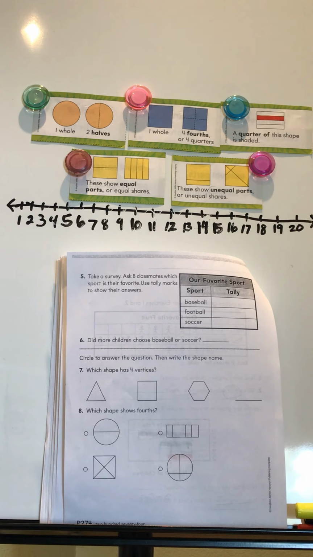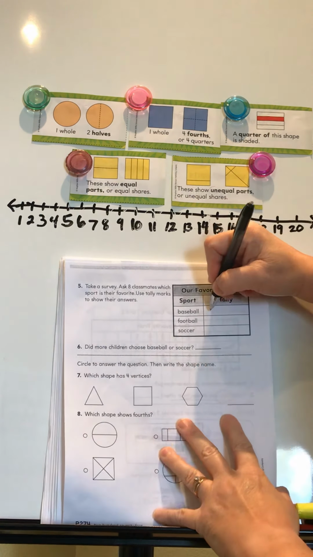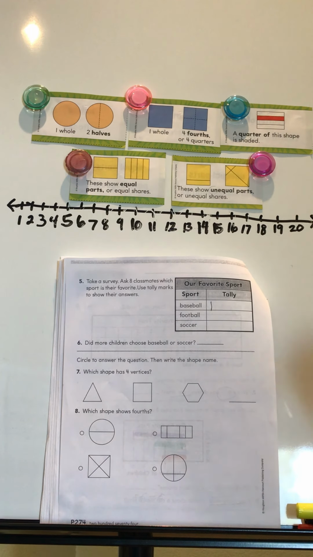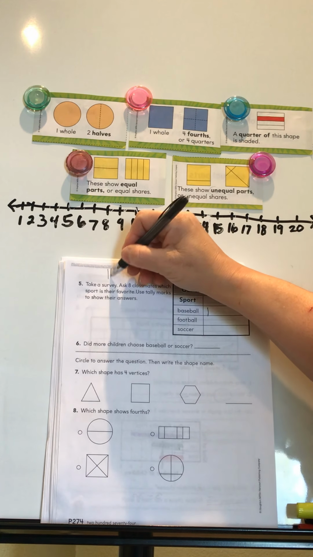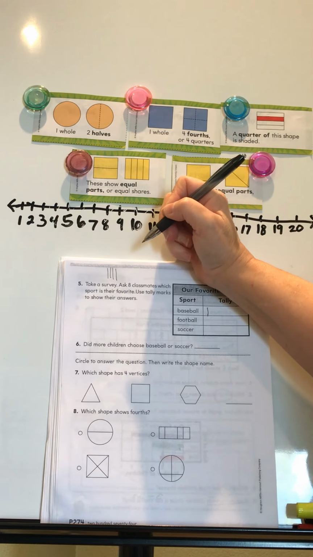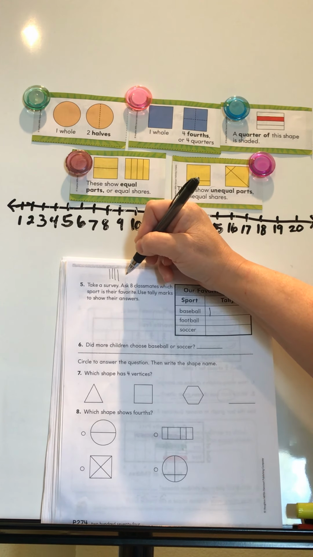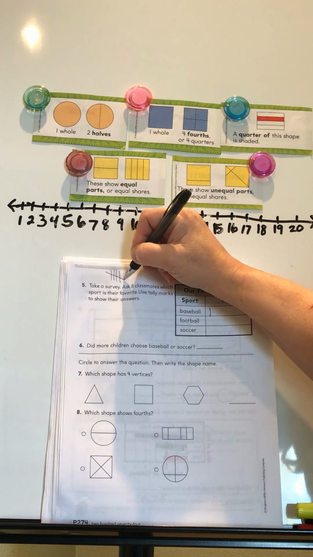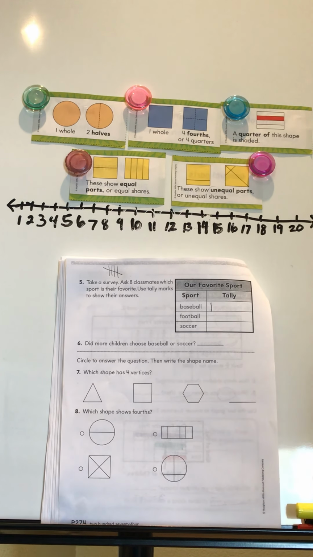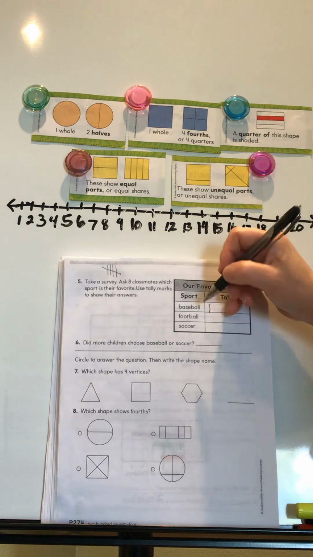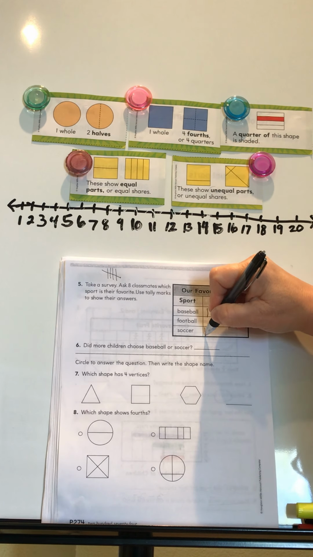So my favorite sport is baseball. So for me, put 1 tally mark by baseball. Okay? So remember when you're doing your tally marks, if 4 people vote for the same sport, you put 4 lines. If a 5th person votes, you put a diagonal line to mean 5. Okay? So let's ask Sienna, what is your favorite sport? Baseball, football, or soccer? Soccer. Okay, so put a tally mark for Sienna for soccer.